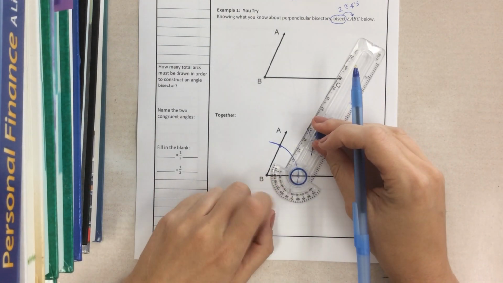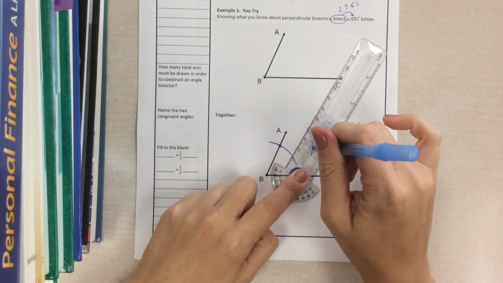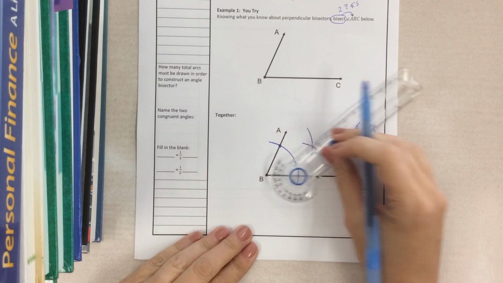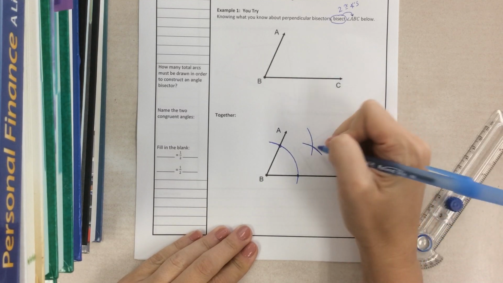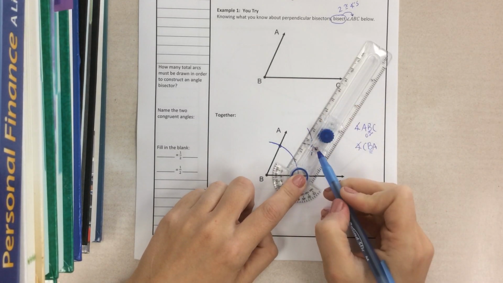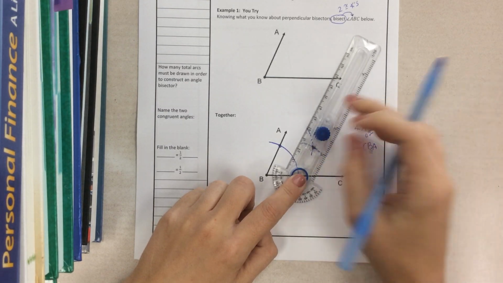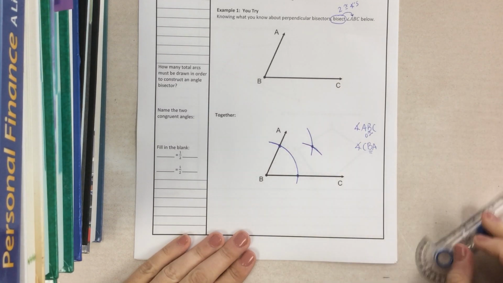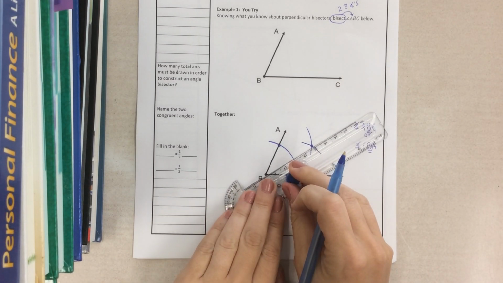Then put your compass on the bottom intersection point and swing an arc so that it intersects the other baby arc. Okay, so now you should have two baby arcs that intersect, and again making sure you're using the same radius, the bottom one or the top one, whichever one you chose. And the intersection point, I want you to put a dot there, a point, and then connect.